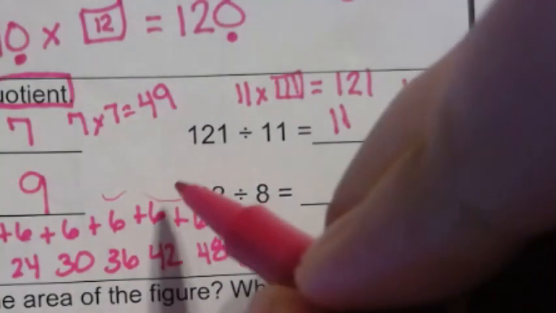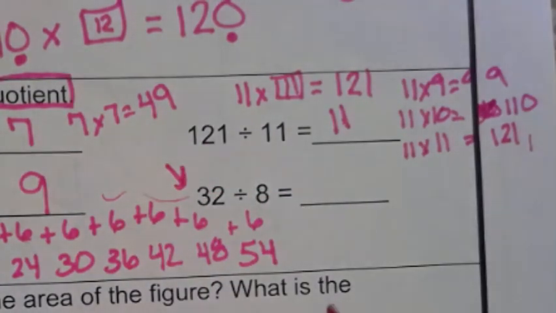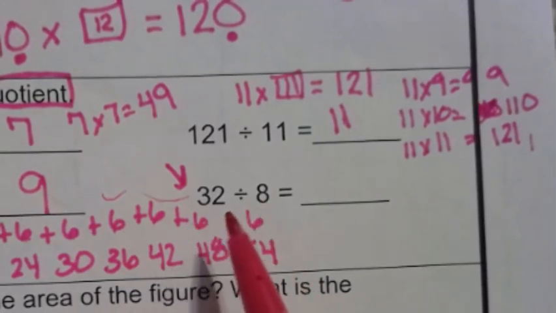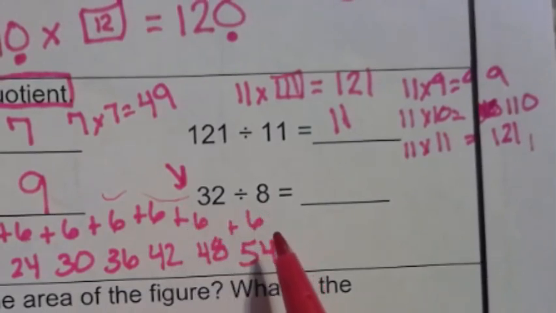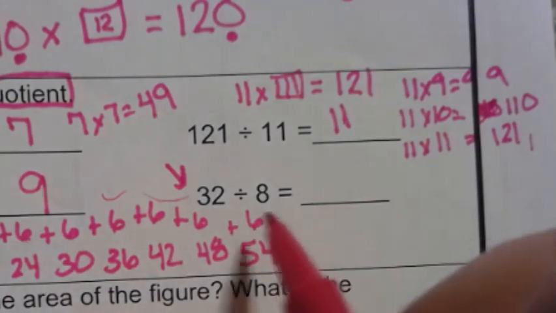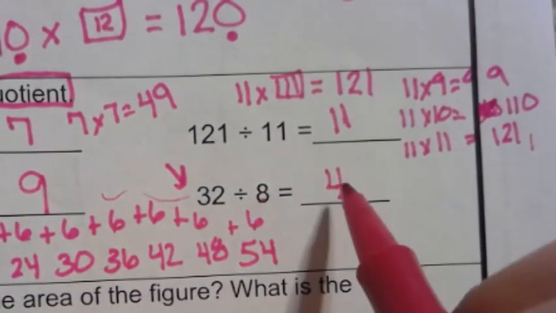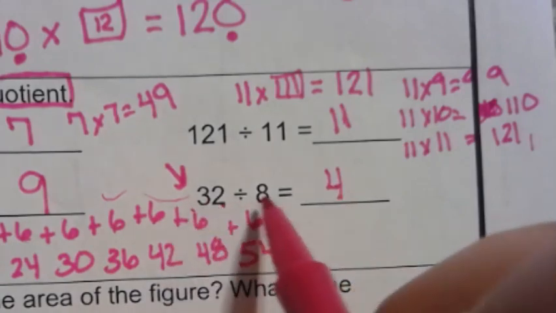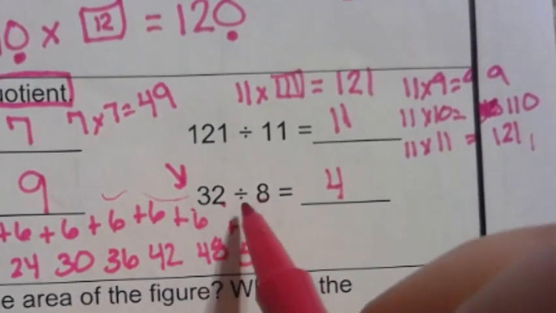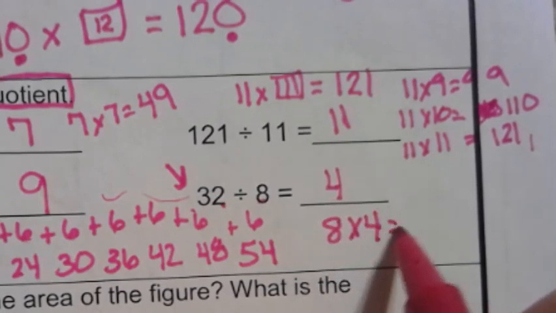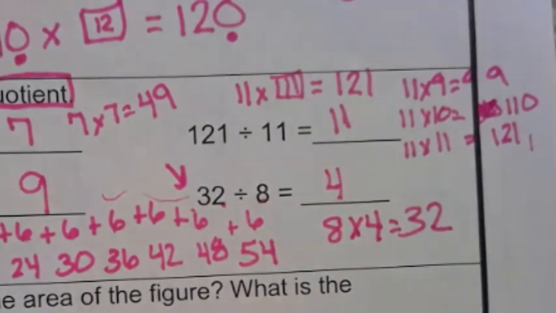We have another chant here to help, guys. It's going to go like this: 8 times 4, 4, 3, 2. 8 times 4 is 32. So which number was missing? 8 times 4, 4, 3, 2. 8 times 4 is 32. And if you guys are used to seeing that in multiplication, it looks like this. Division is just backwards.